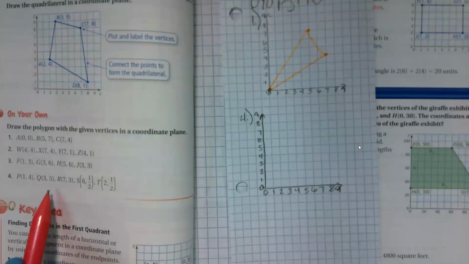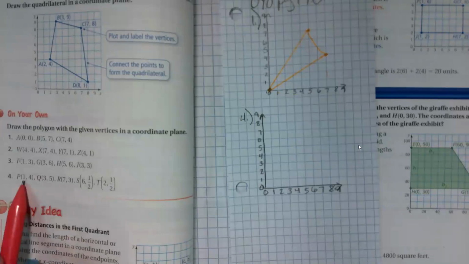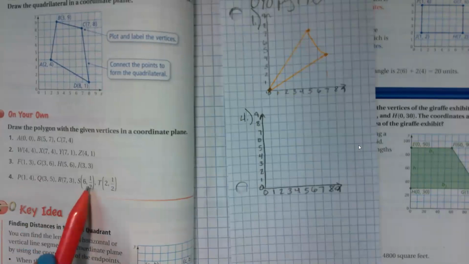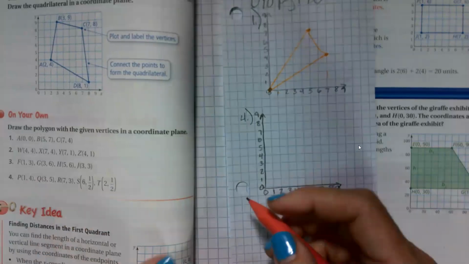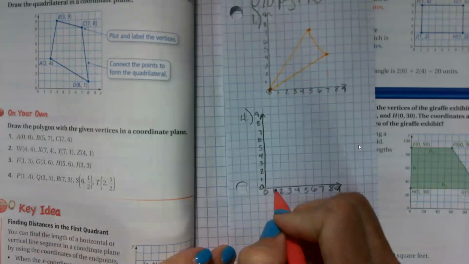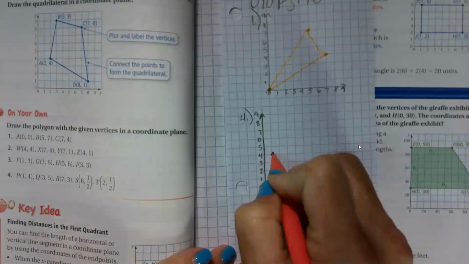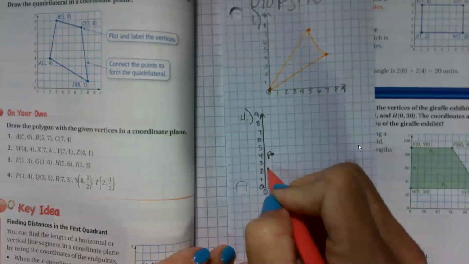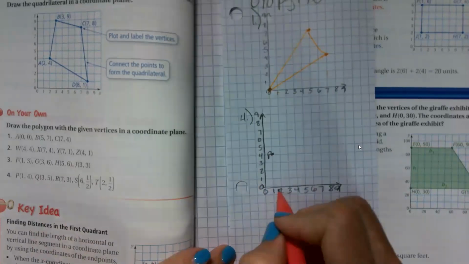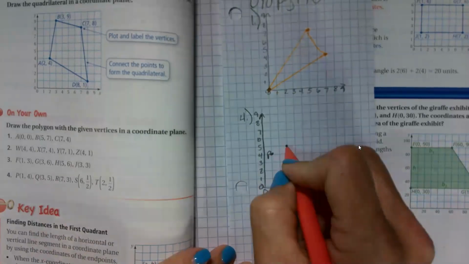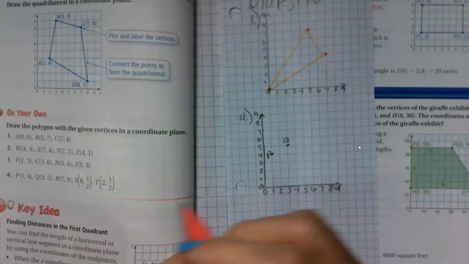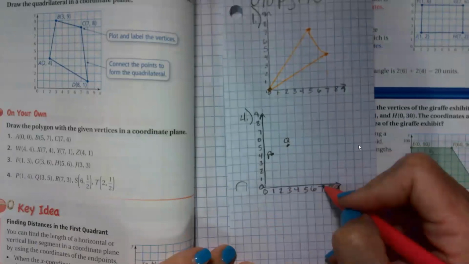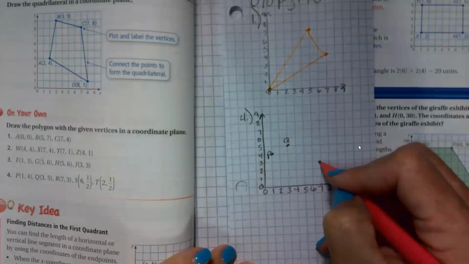And remember, it's always the X coordinate first and then Y. All right, so point P is over 1 and up 4. Point Q is over 3 and up 5. Point R is over 7, up 3.